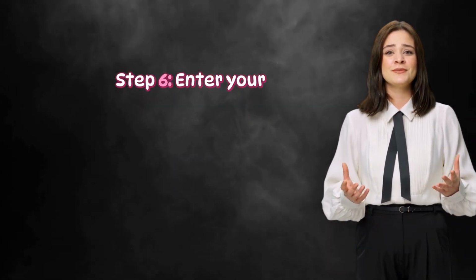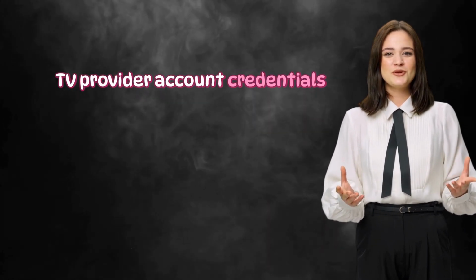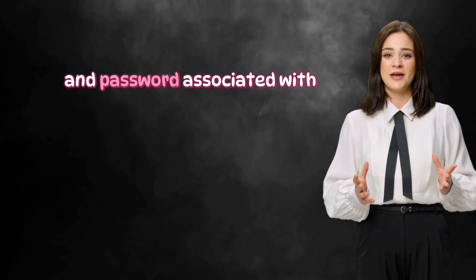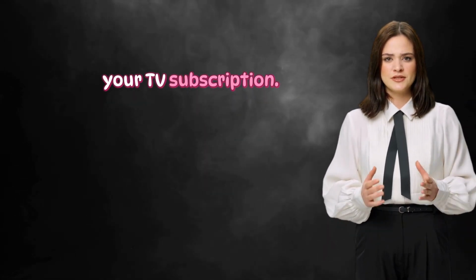Step 6. Enter your TV provider account credentials when prompted. This typically includes your username or email address and password associated with your TV subscription.